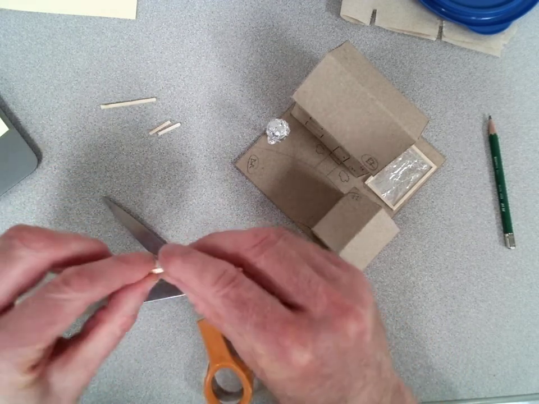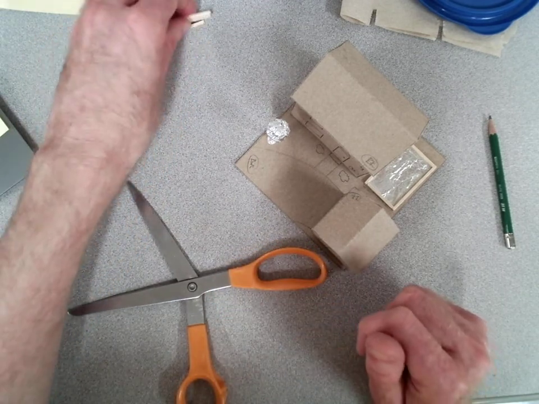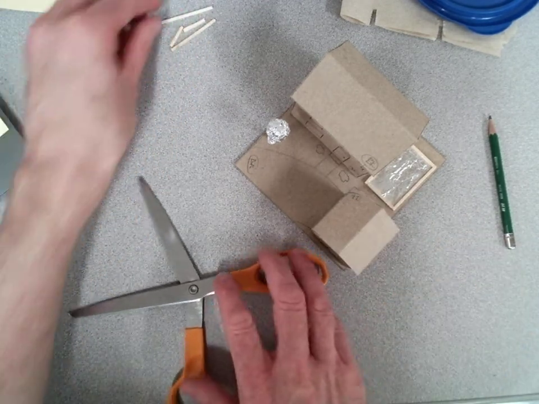And then you can just break it with your fingers. Those are the two ways to safely follow directions to cut the sticks. Other ways, you could injure yourself.